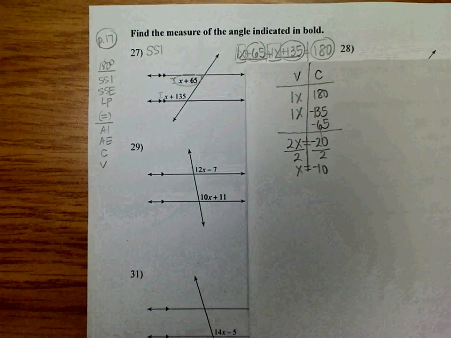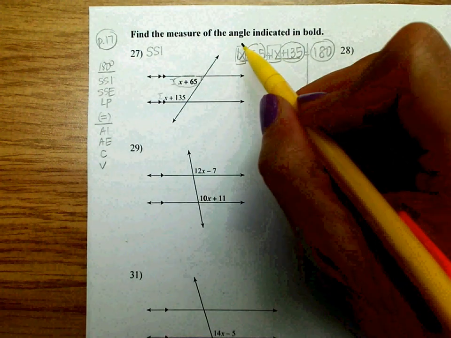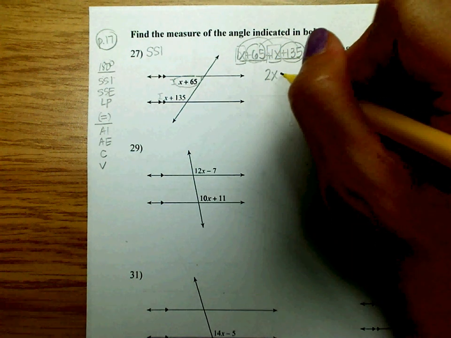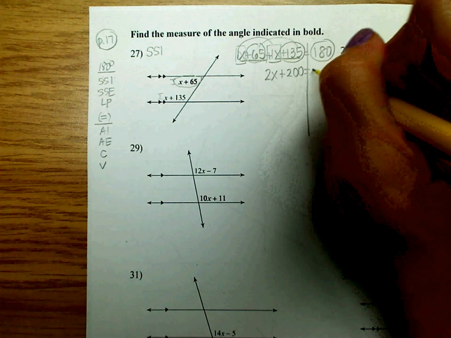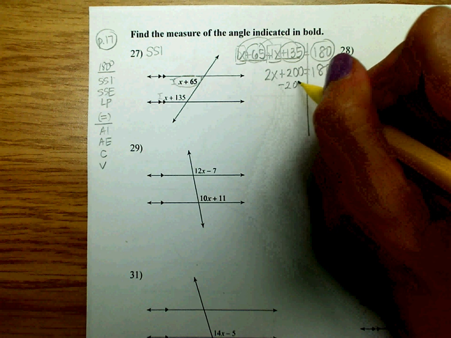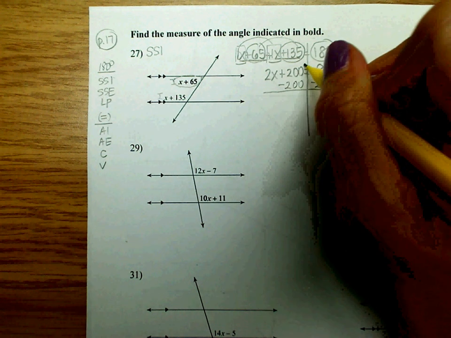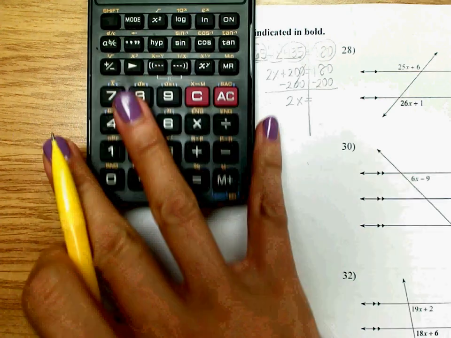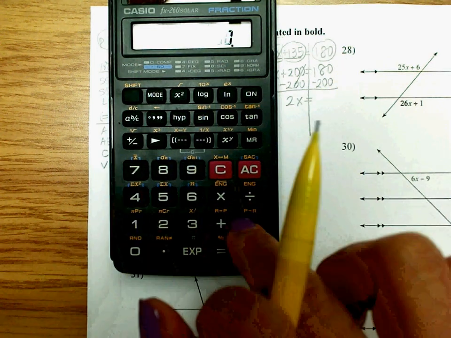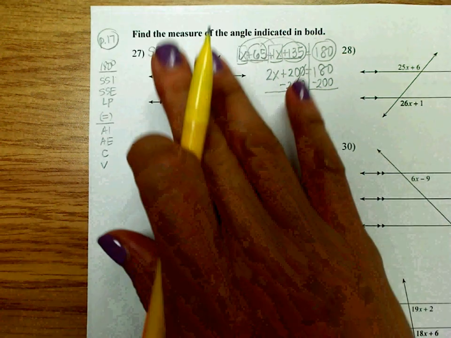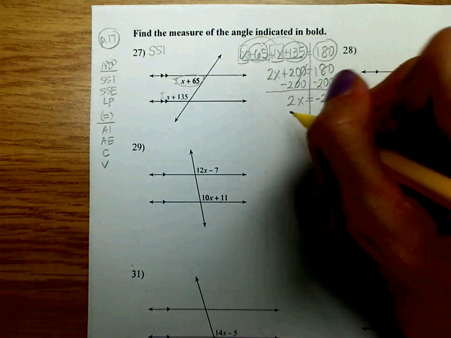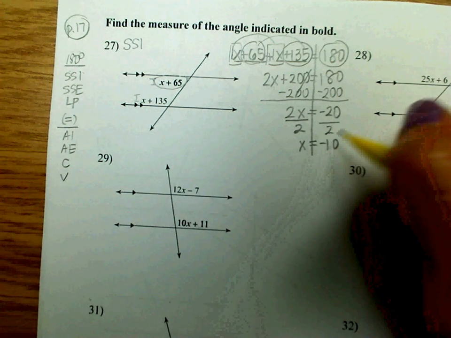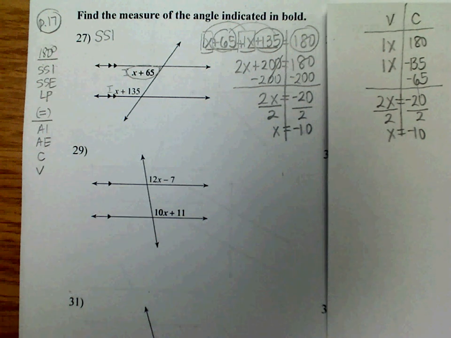So now I'm going to do the other method. Okay, so combine like terms, 1x plus 1x is 2x. 65 plus 135 is 200, so add them up. Then subtract 200 from both sides. 2x equals, well, 180 minus, so you got to do the top number minus, you have to go in that order. So 180 minus 200 equals negative 20. So negative 20, divide by 2, divide by 2, so x equals negative 10, just like we got with this method, okay? We both got negative 10.